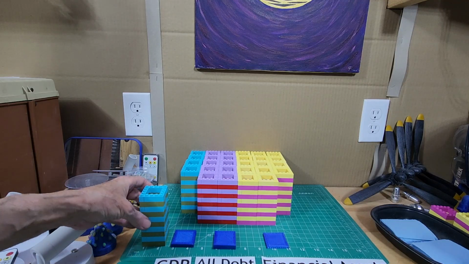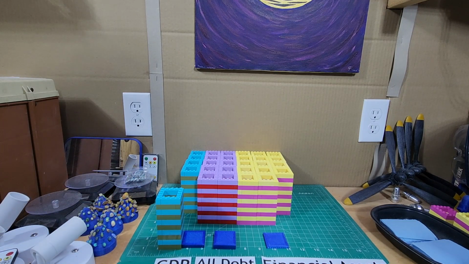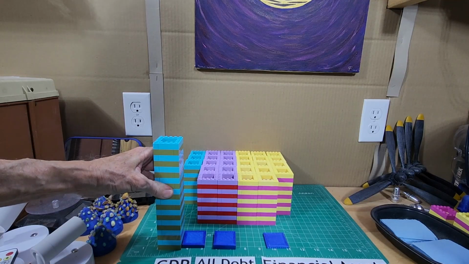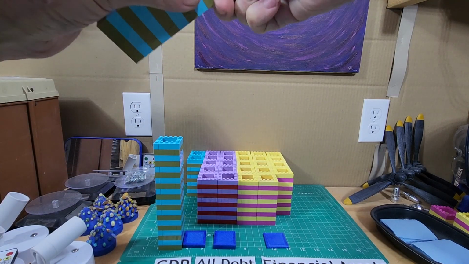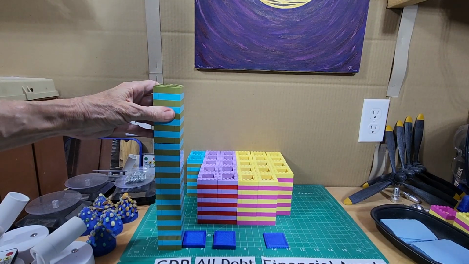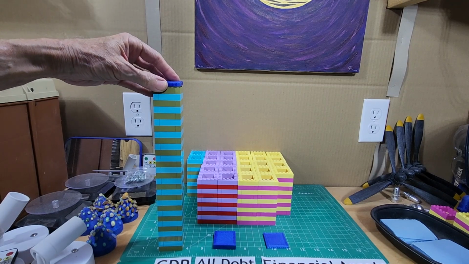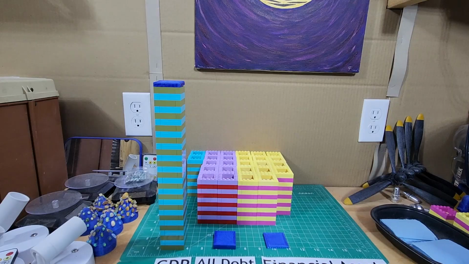So we're going to put it right here, and we are going to look at 2024's GDP, which is $29.7 trillion. So there we go. That's 29.7 trillion.